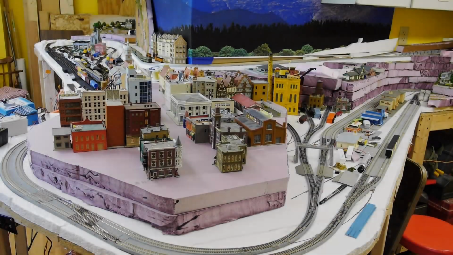So, looks good, doesn't it? Well, I couldn't leave it at that. I had to go grab some buildings and see what was going to work. Take a look at this. This, I think, is the final grade level for the downtown area.